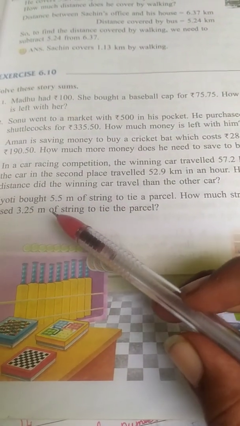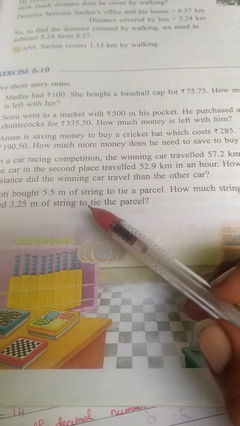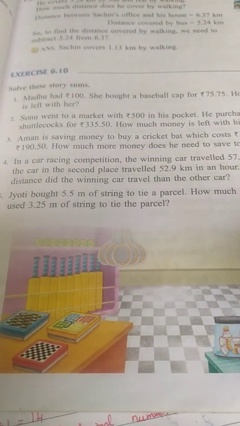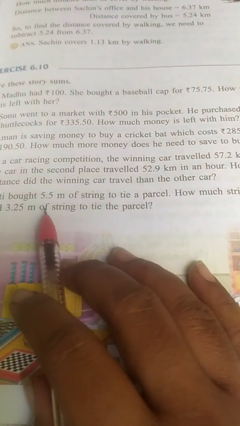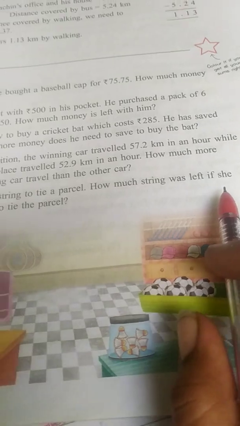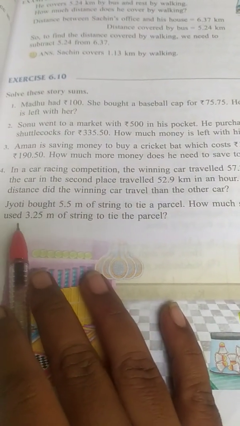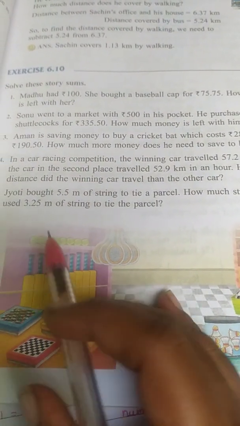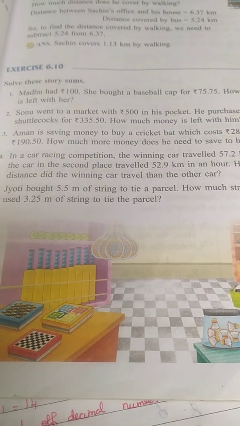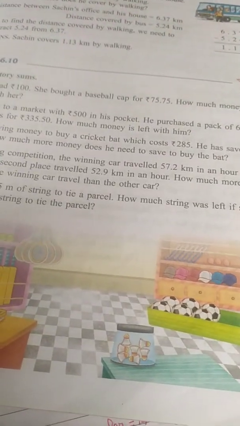Jyoti bought 5.5 meter of string to tie a parcel. So she is buying one string to tie a parcel. The total length of the string is 5.5 meter. How much string was left if she used 3.25 meter? So out of 5.5 meters she has used 3.25 meter. How much is left is your question.